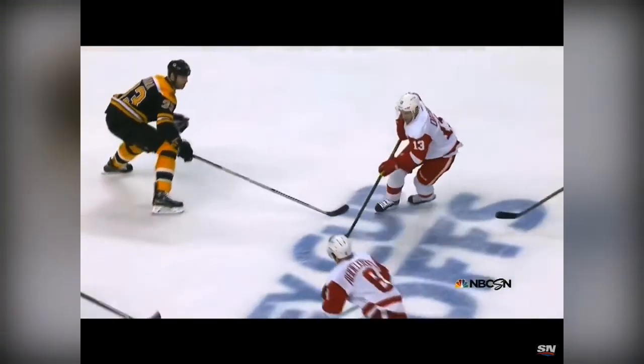Hamilton has to back off. That's just snapped right by Tuukka Rask. That is a thing of beauty.